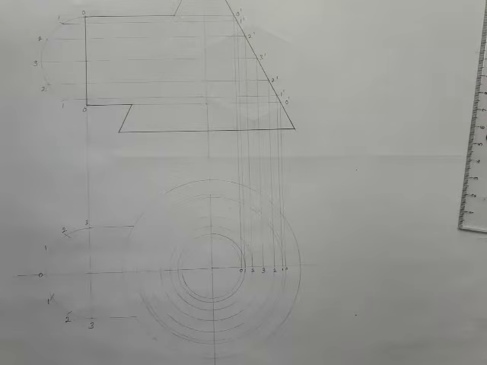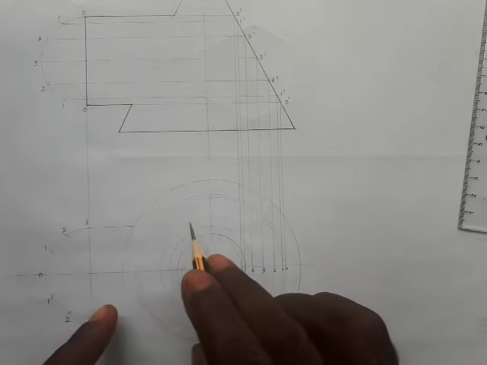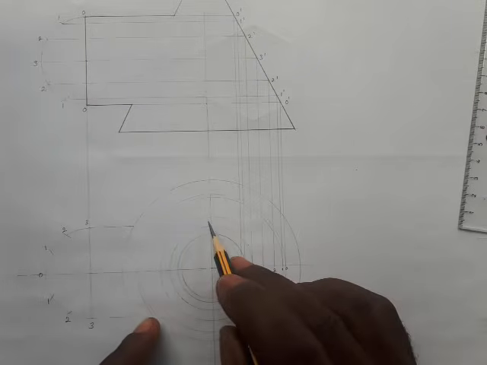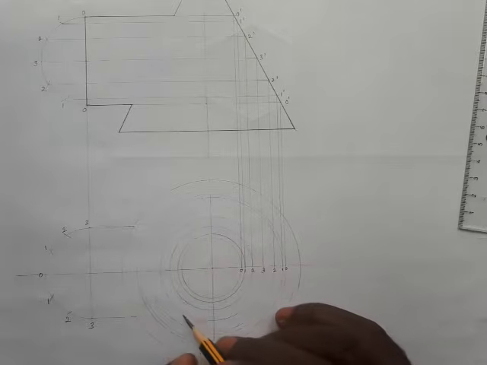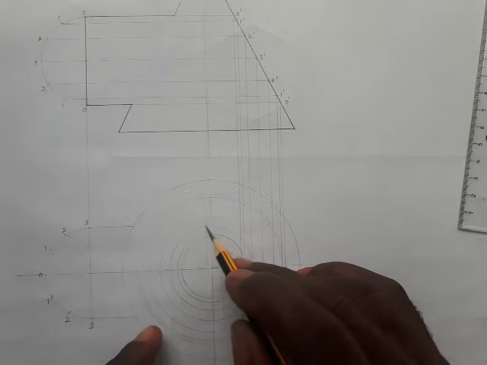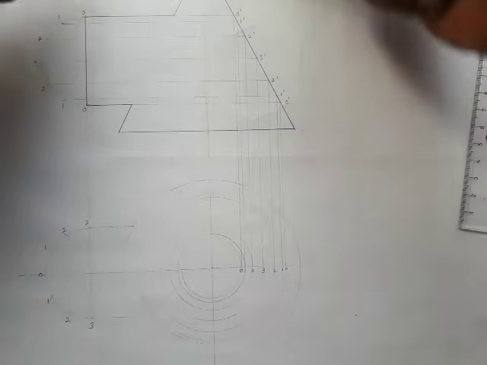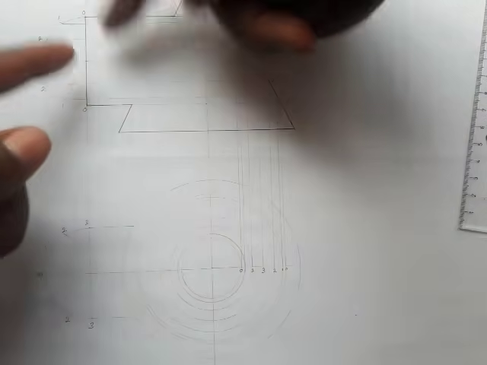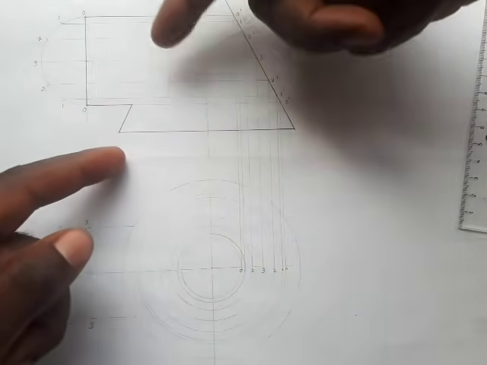Now let's move on. Now what we're going to do now is I want to draw the curve of intersection as can be seen from the plan. Like this is a cylinder, it is going round, you understand?